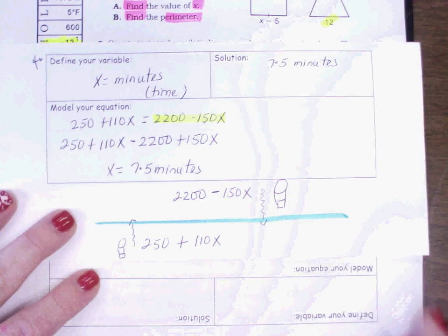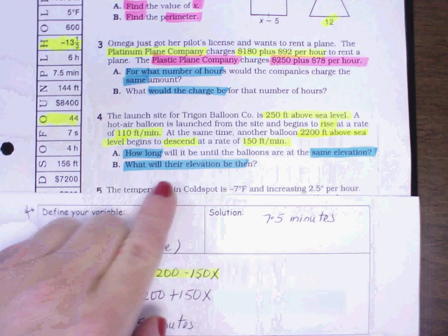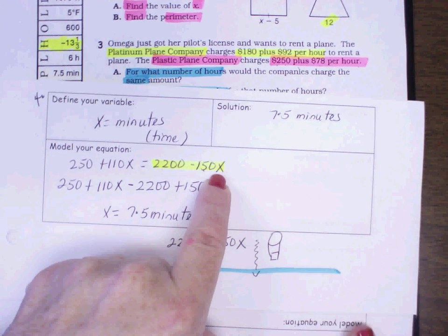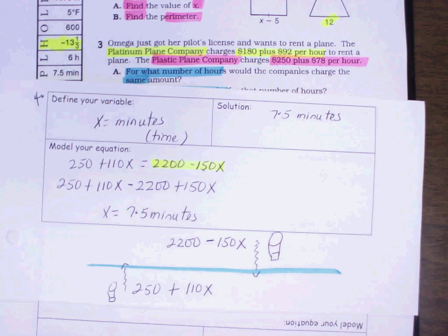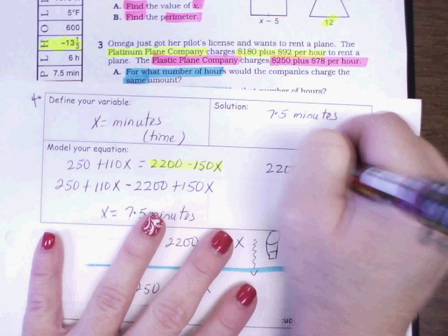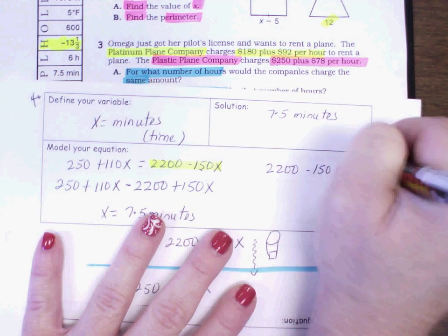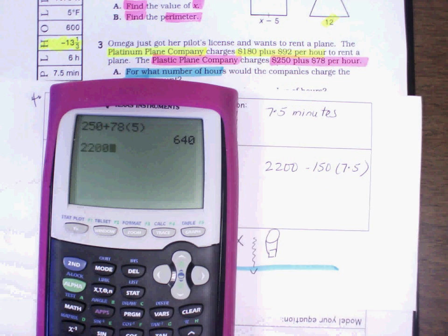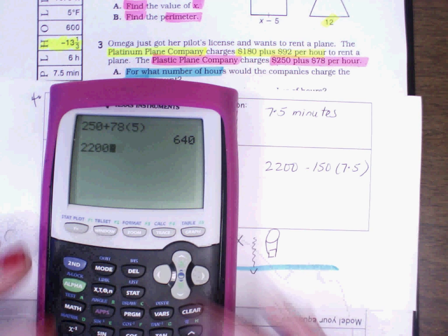So 7.5 what? Minutes. Thank you. So it is 7.5 minutes. That's the answer for letter A. The next one is, what will their elevation be? So what do I have to do with that x now? Substitute it. And I always like to substitute it on what I have highlighted, so it's a lot easier, okay?